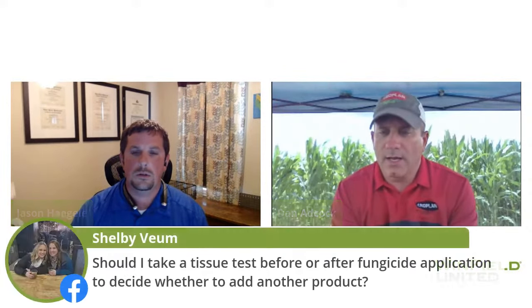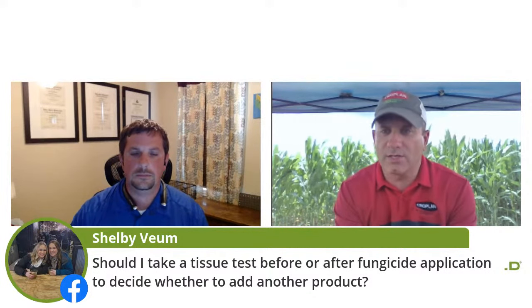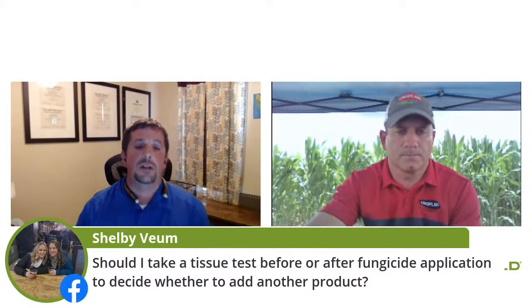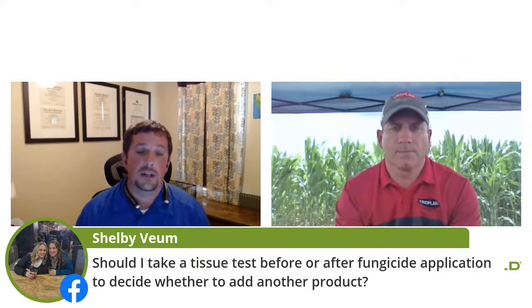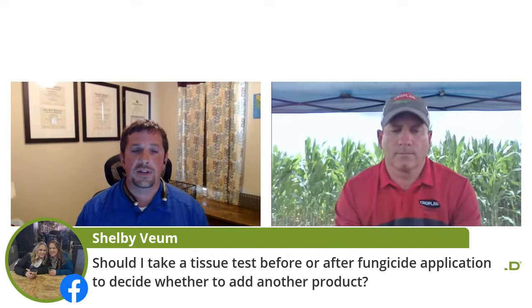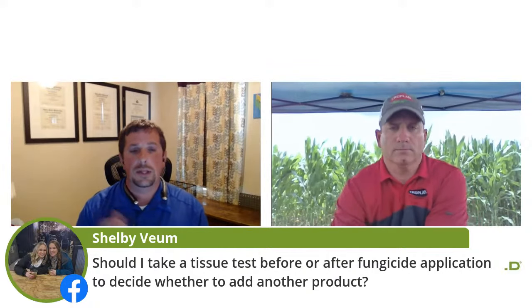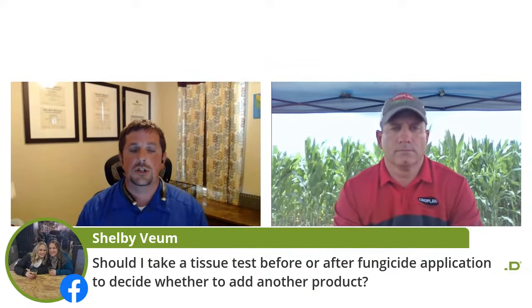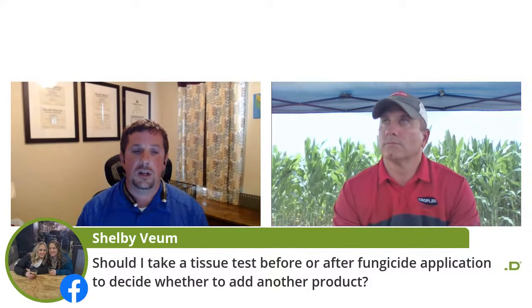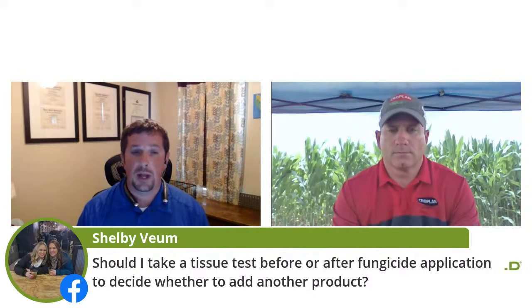Shelby sent in, should I take a tissue test before or after fungicide application to decide whether to put another product in? Well, it definitely makes sense to take a tissue test a few days ahead of that anticipated application, so that we've got time to physically take the sample, get it to the lab, get the data back, and make a decision. The tissue test recommendations can vary, field by field, based on what's been applied in that field, based on the soil type, that type of thing. So ideally, take that tissue test a few days ahead of time.